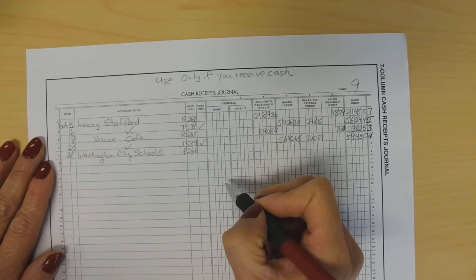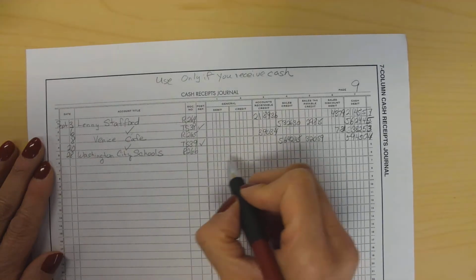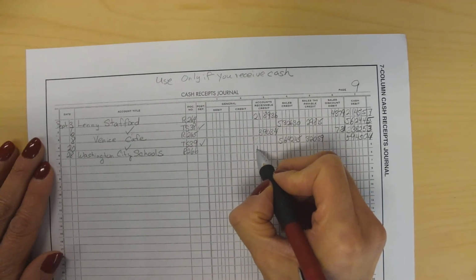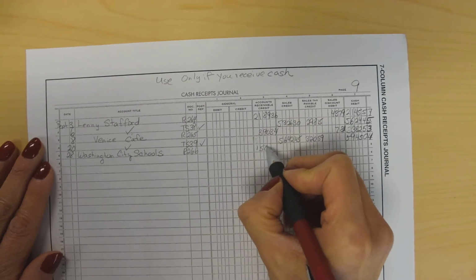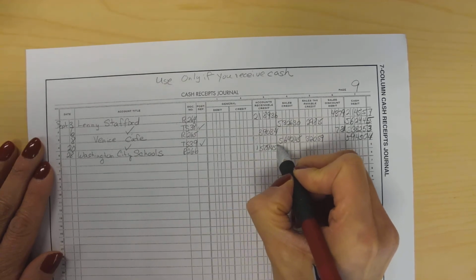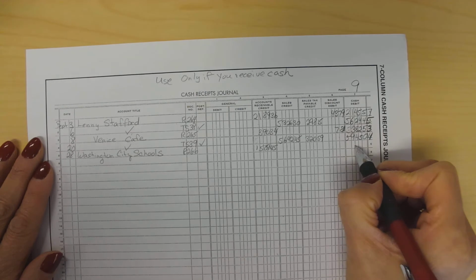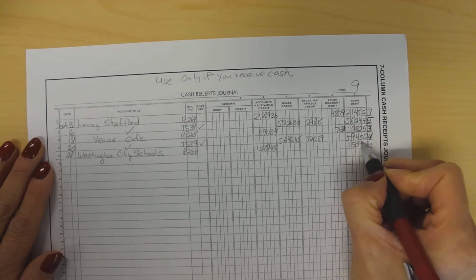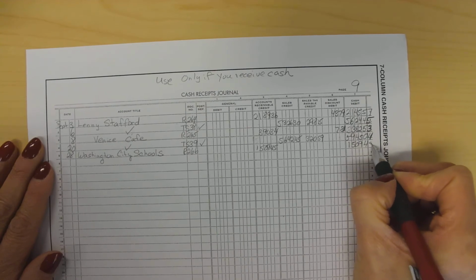And then according to that, we're covering $1509.45. So in our accounts receivable credit, it would be $1509.45 here. The amount of cash that we received is $1,509.45.